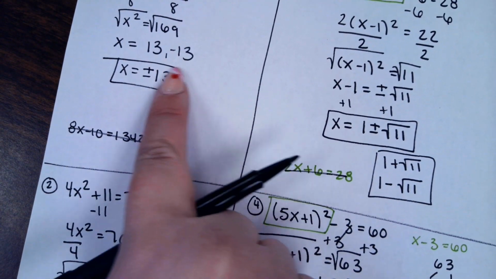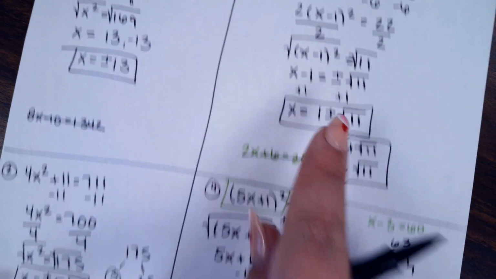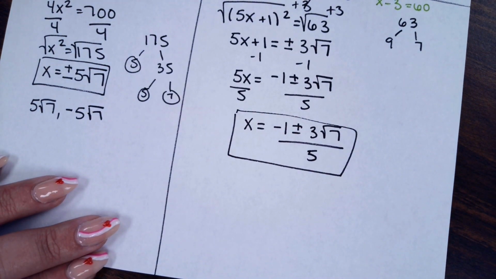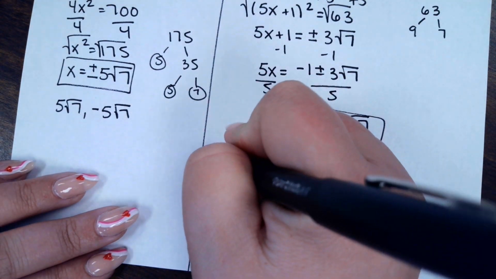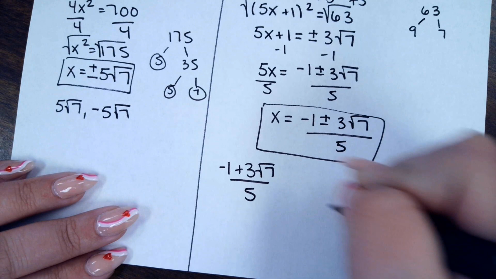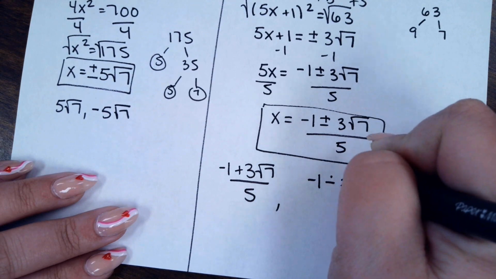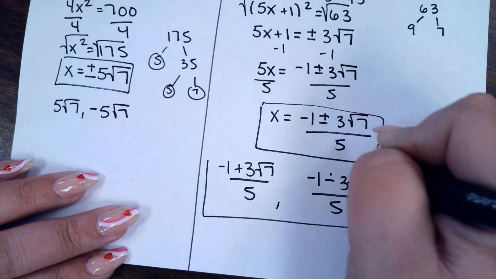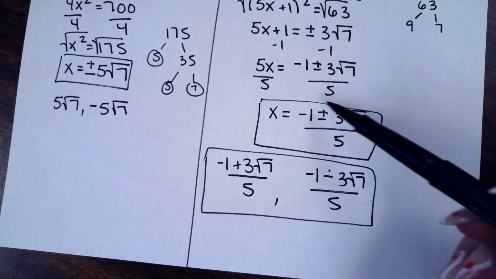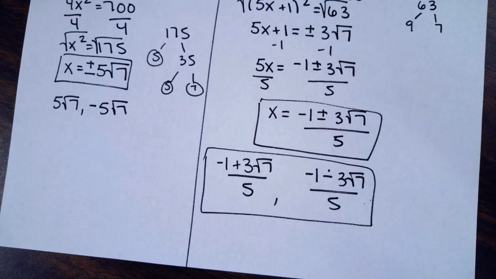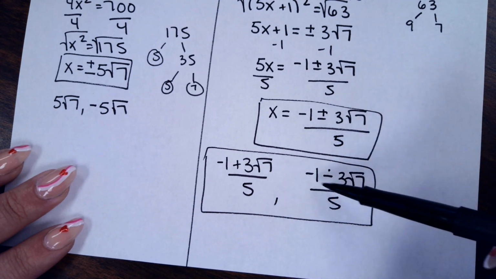So sometimes it will be a very nice integer. Sometimes it'll be a square root. Sometimes it'll be an expression. And sometimes it'll be an even more complex expression. And remember, your two answers here are really negative 1 plus 3 root 7 over 5 and negative 1 minus 3 root 7 over 5. These are the same answer, just written different ways. This is the way that you will see me write it. I have to double check. Delta Math might not have this plus or minus button, so you might have to write out your two answers.